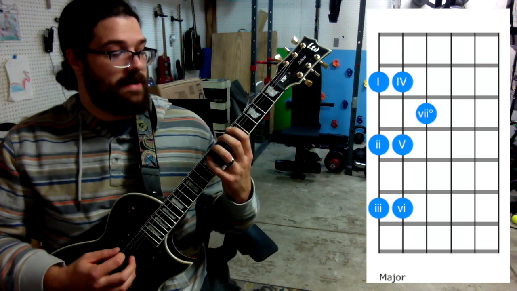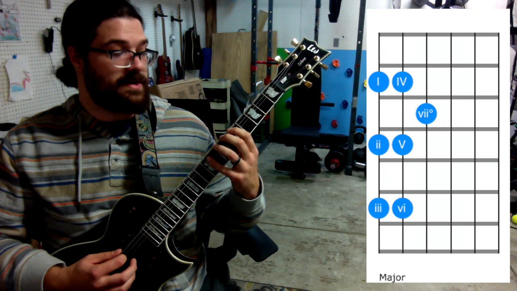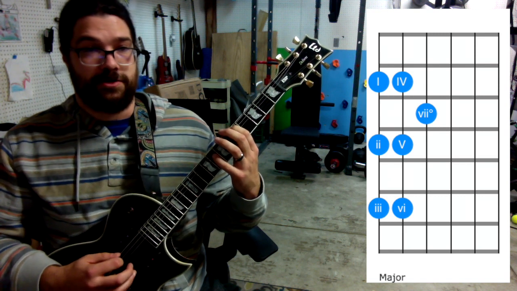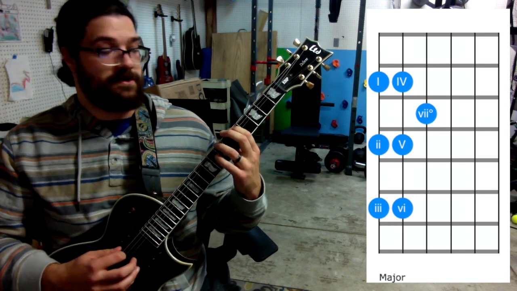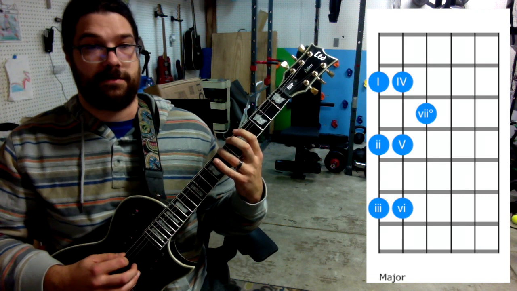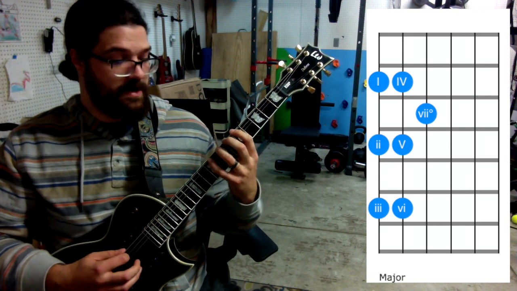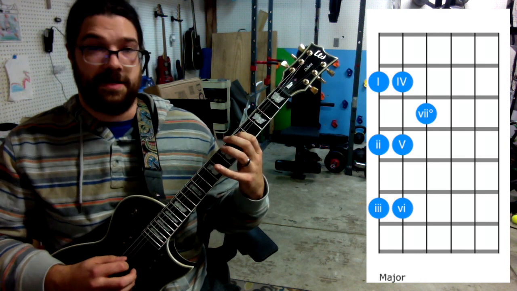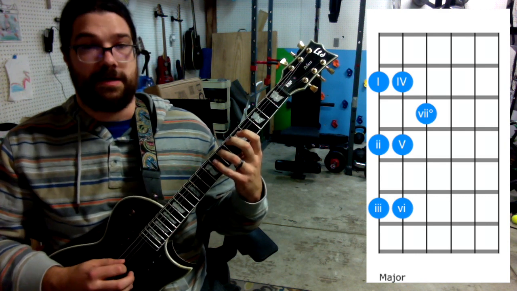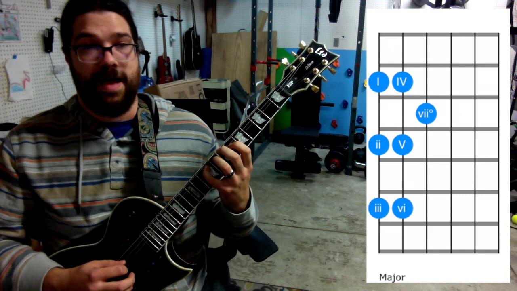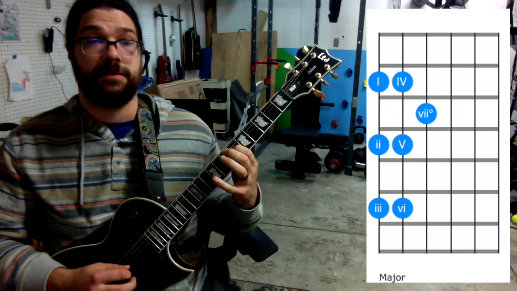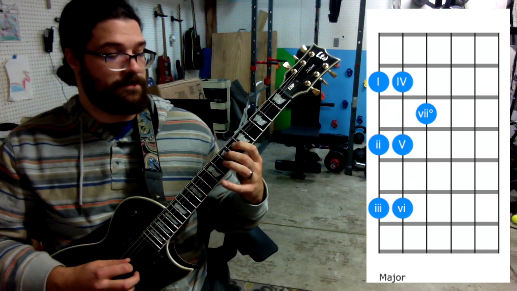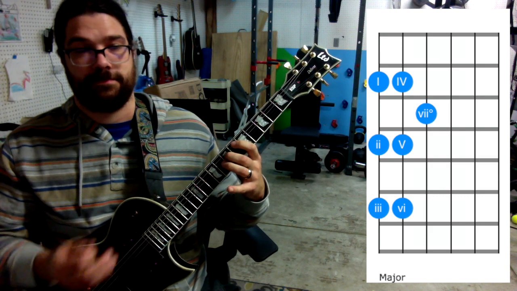If we do that for the A major scale, we get A major, because that 1 is capitalized, B minor, because that 2 is lowercase, okay? C sharp minor, D major, E major, F sharp minor, G sharp diminished, and A.